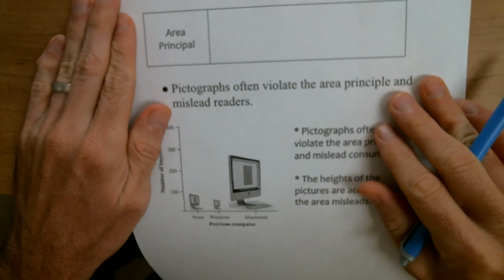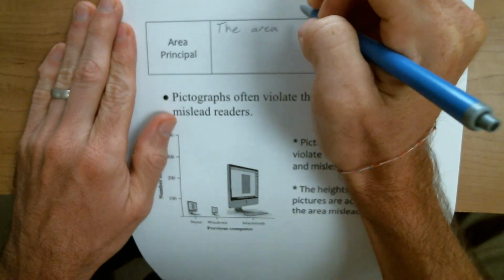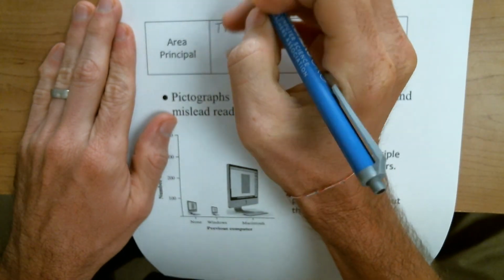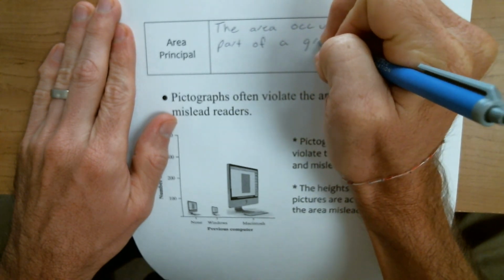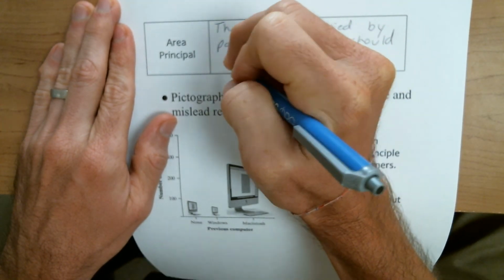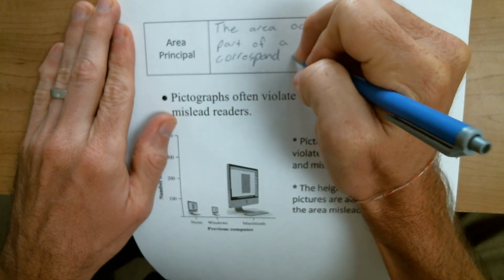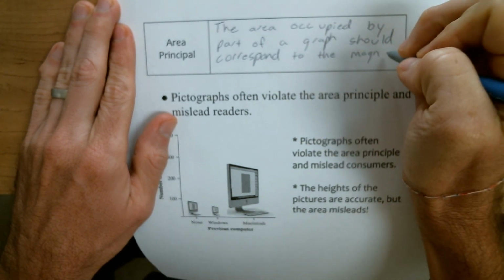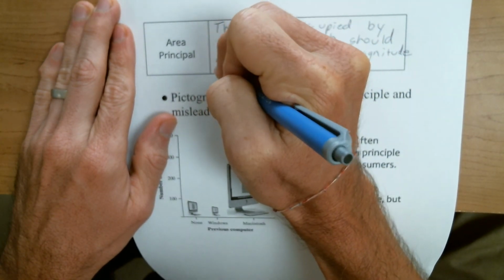All right. And the area principle states that the area occupied by part of a graph should correspond to the magnitude of the value it represents.